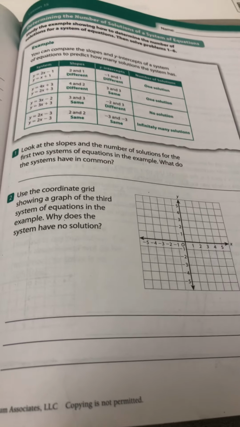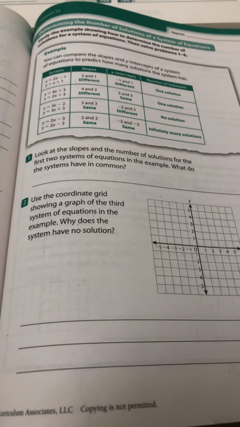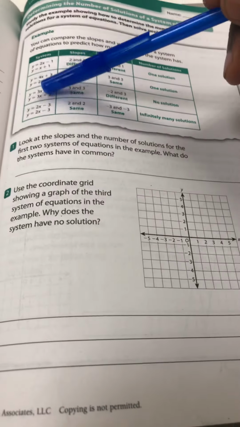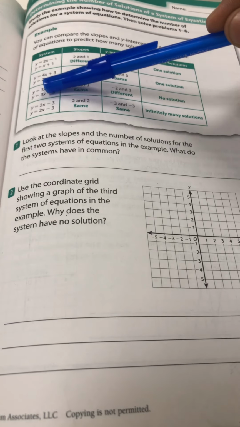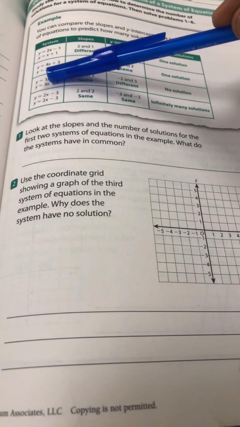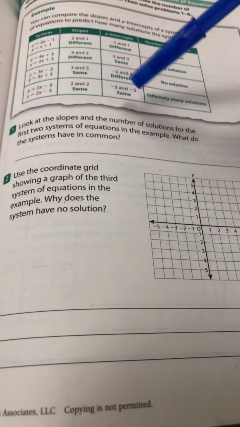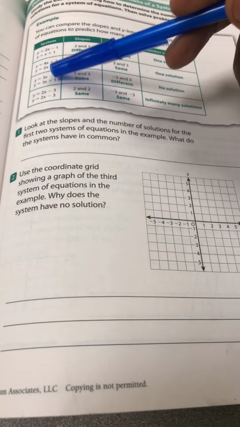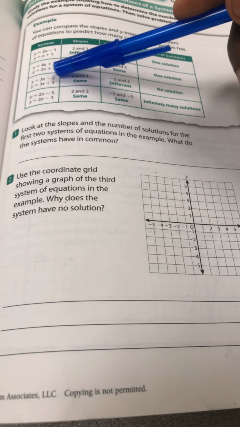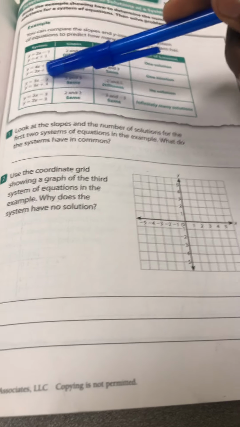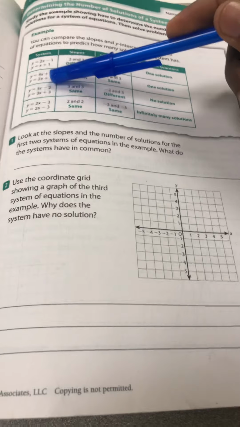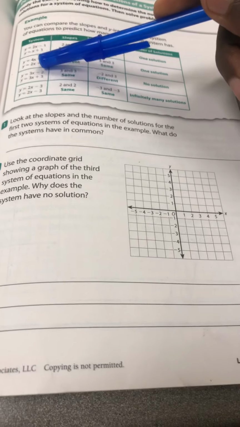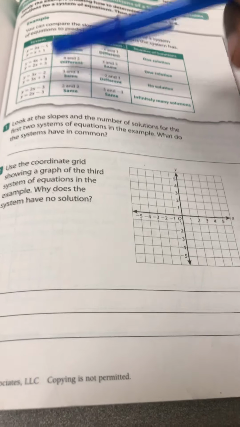Question number 2 says, use the coordinate grid showing a graph of the third system of equations. So I'm looking at this one. Why does the system have no solution? So I need to graph this first, and then I need to tell them why it has no solution. So I'm graphing both of these so we can figure out it has no solution. And remember, when we were looking at the graphs today, for a graph to have no solution, it needs to be parallel and it should not intersect.